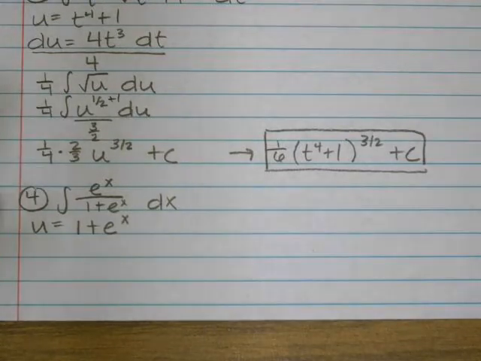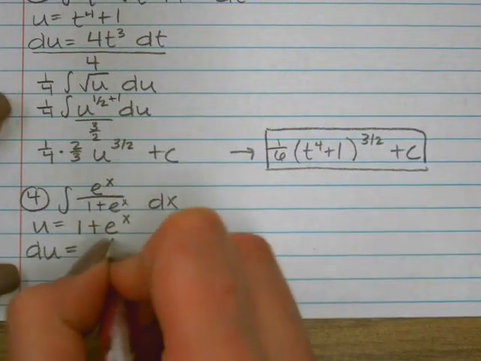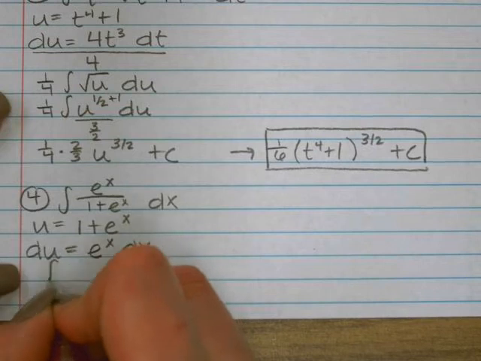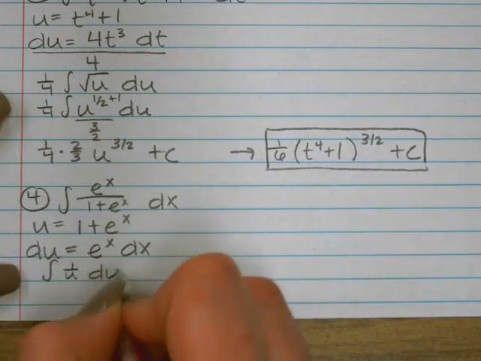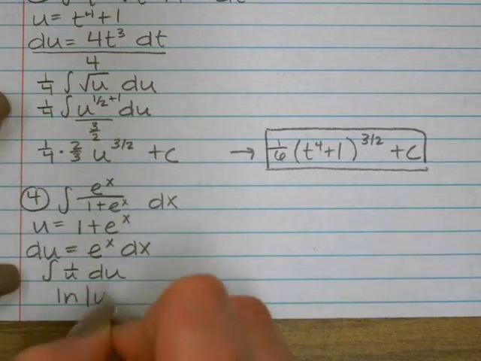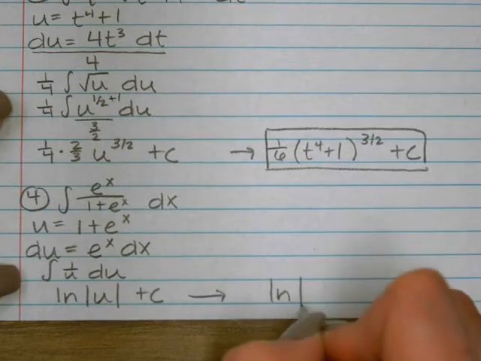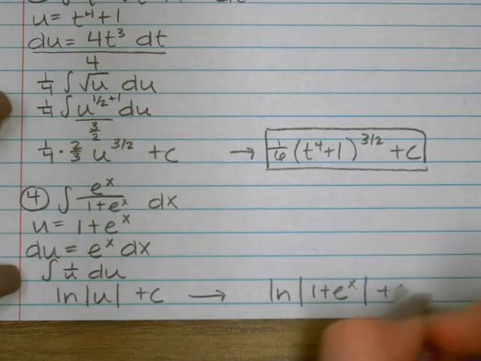So the u is 1 plus e to the x. The derivative is e to the x dx. And so that means that we are finding the integral of 1 over u du. So again, we have ln u plus c, which in this case would give us ln of 1 plus e to the x plus c.